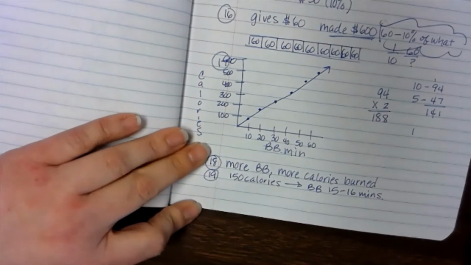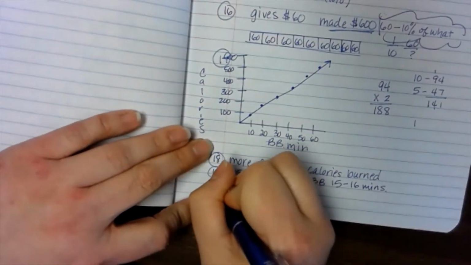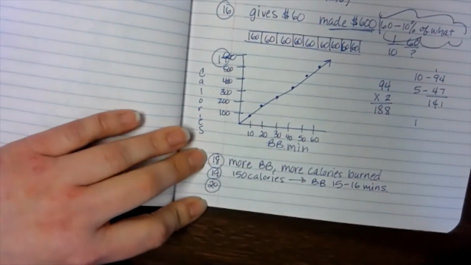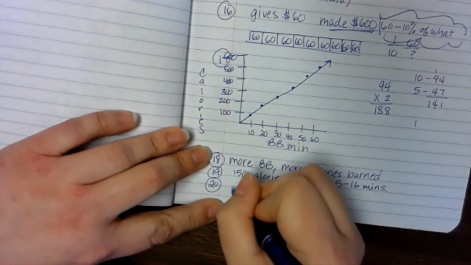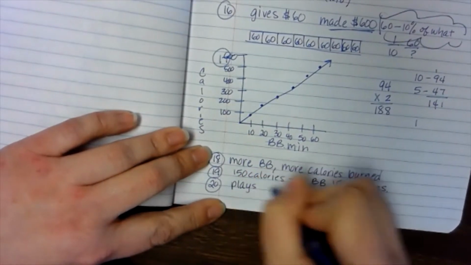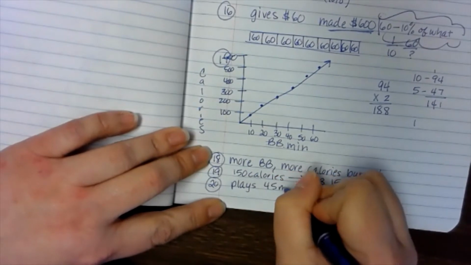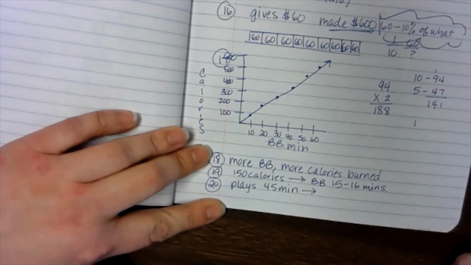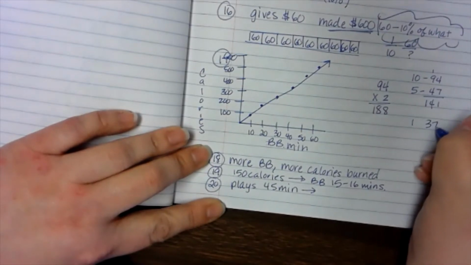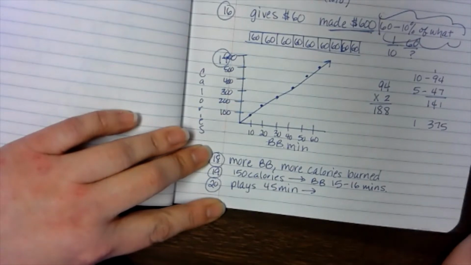Okay, number 20 says, how many calories does he burn if he plays basketball for 45 minutes? So if he plays 45 minutes, how many calories? Okay, so at 40 minutes, he burned 375, right?